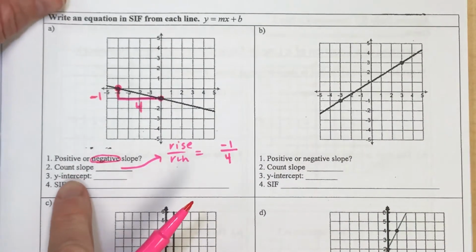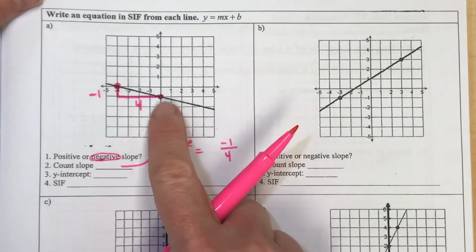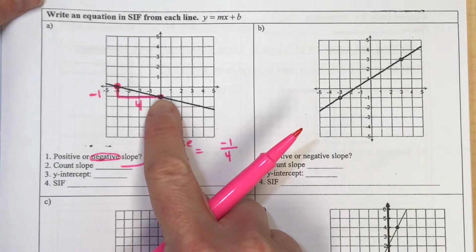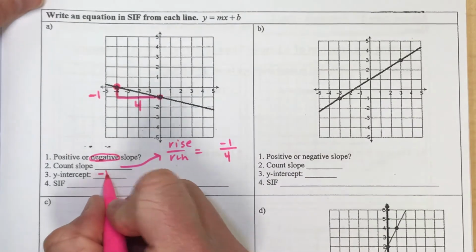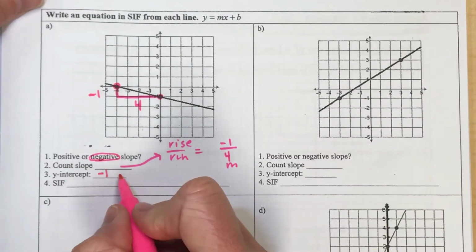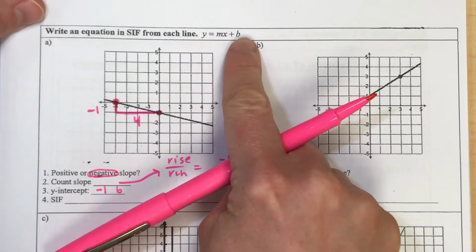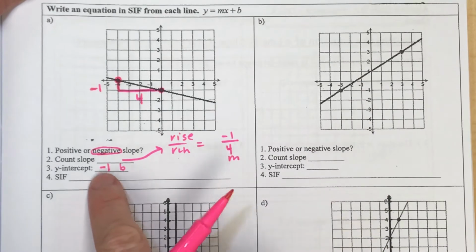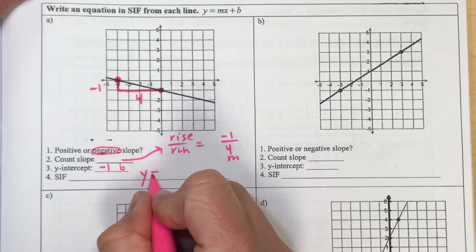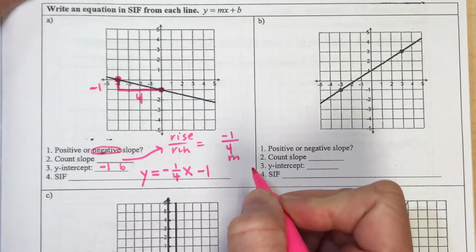My y-intercept would be the value of y where the graph touches the y-axis, which is at -1. And so with my slope of -1/4 and my y-intercept of -1, I can fill in this function mx plus b because I know my m and my b. So y is equal to -1/4 x - 1.